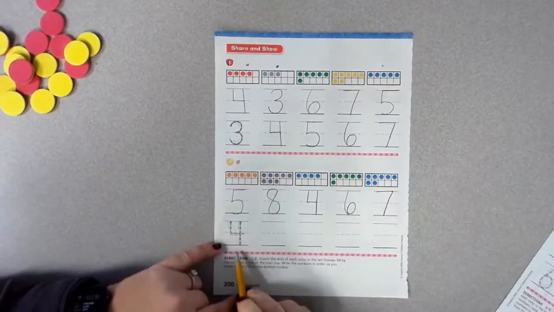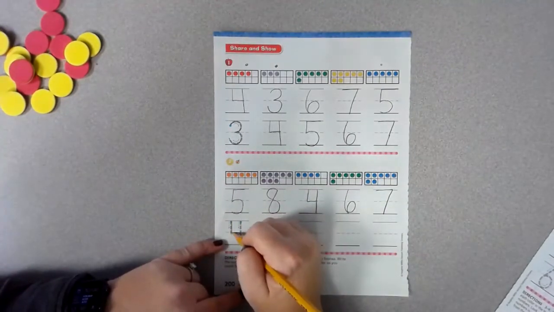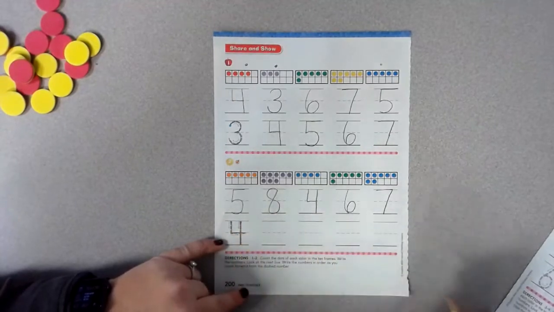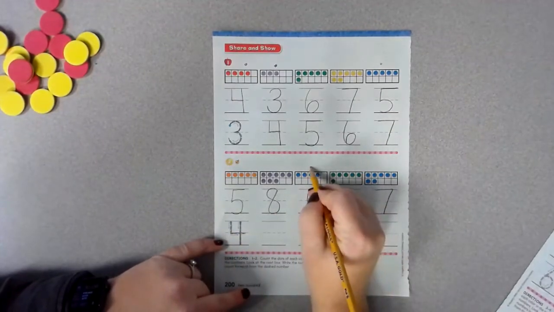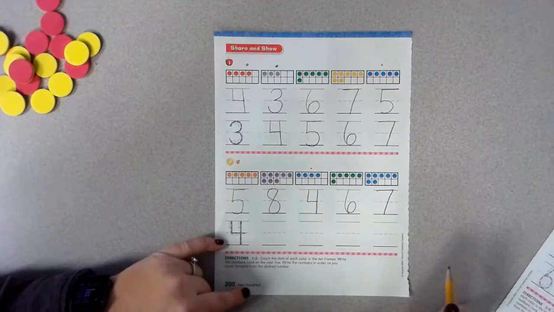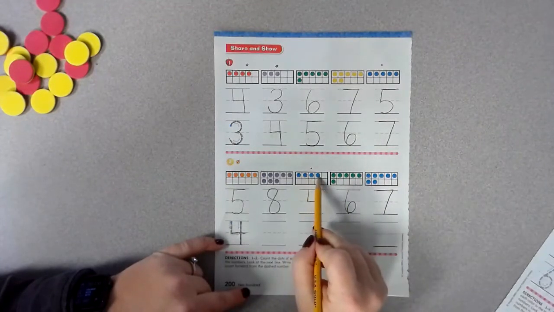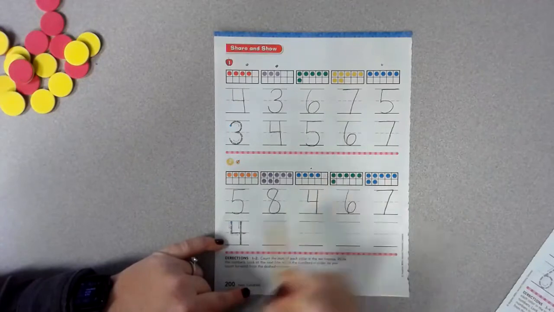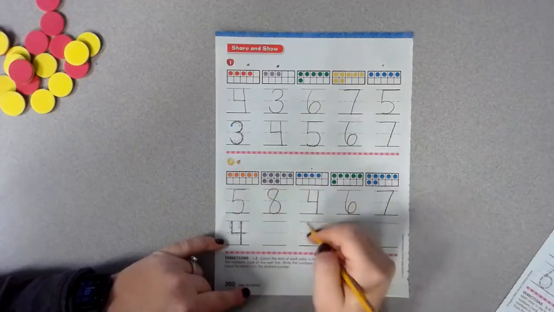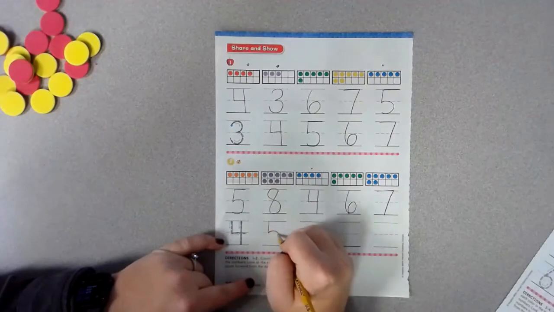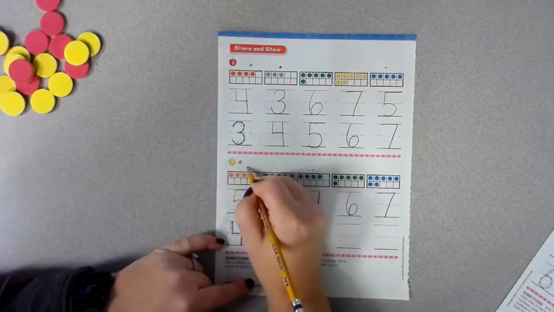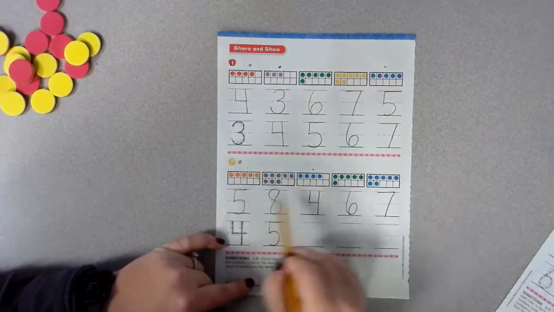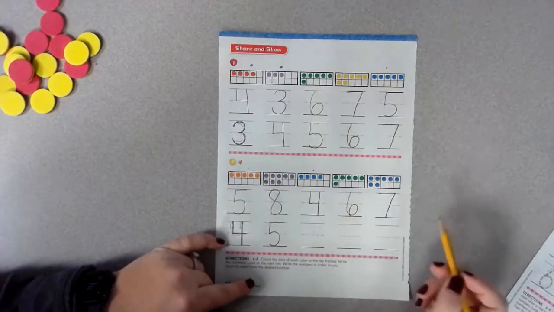They showed us where we're starting today with the number 4. Down and over, down once more. But we have to figure out which one comes next. So we have 4 here. Which one has just one more counter in it? Our 5 comes next. Now, looking at our 10 frames, we're just using what we know about counting.